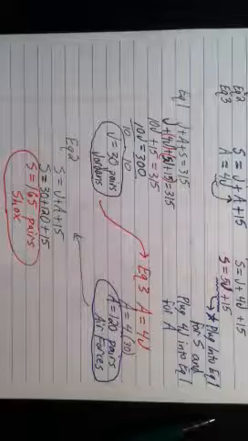And adding those 3 up, we do get 315. And that is it for section 4.3.